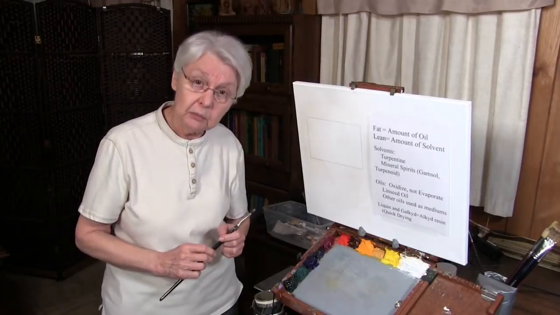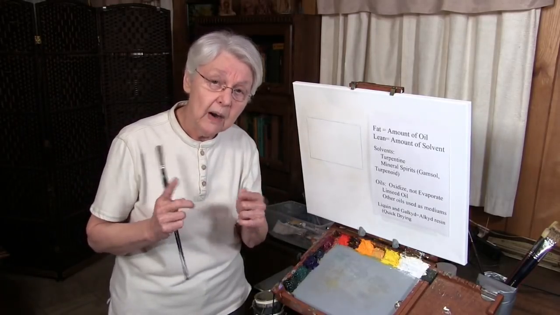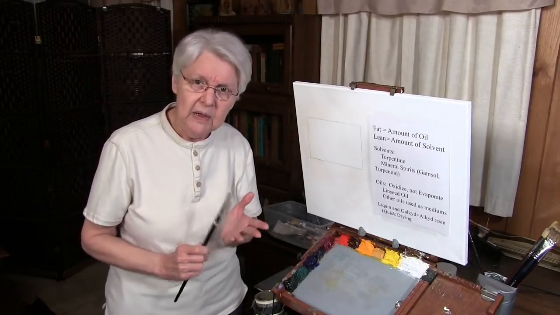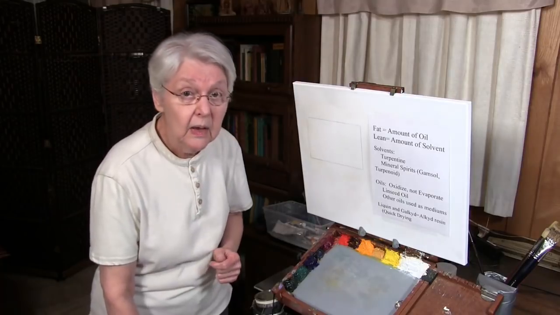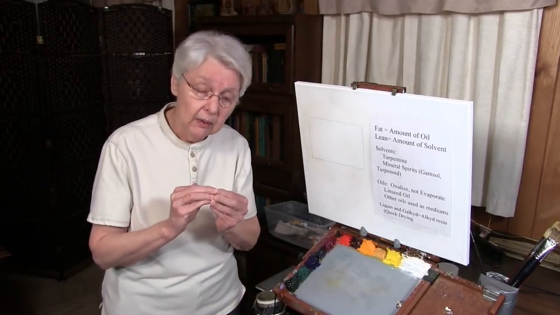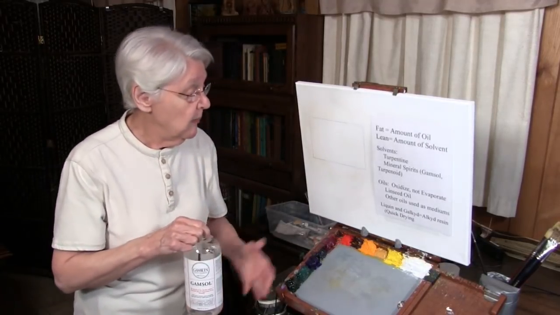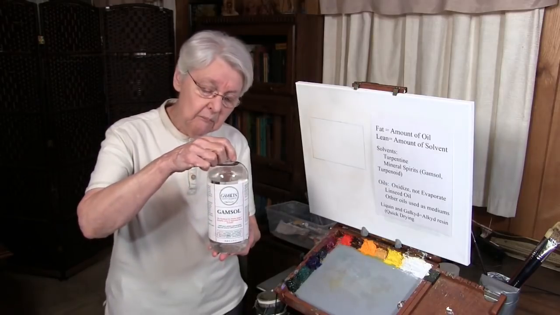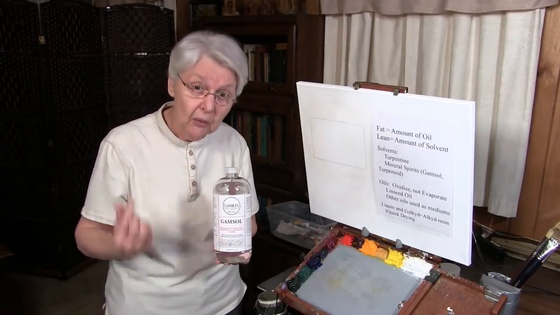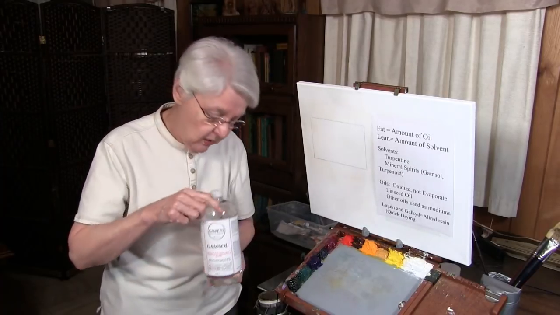First, you need to know the difference between the two. According to some of the discussions I've seen in our comments, a lot of you don't know the difference between solvent and medium. Now, a solvent is just that. It's a material that dissolves the oil, such as Gamsol. There's also Permalba. Any kind of mineral spirits or derivative of mineral spirits or turpentine, those are all solvents. Those are going to weaken the oil.